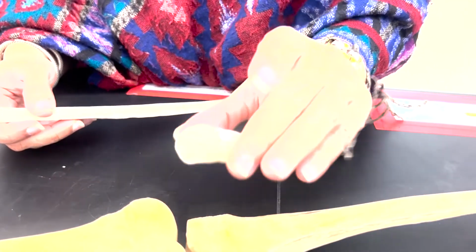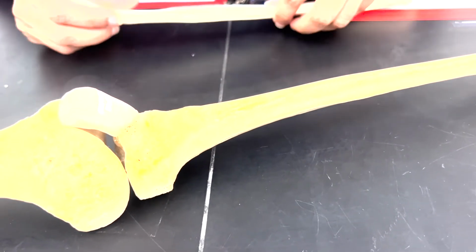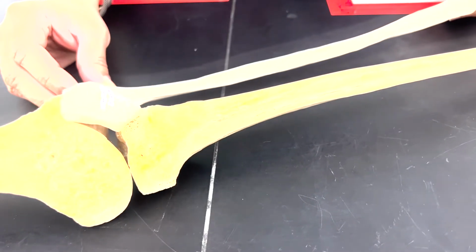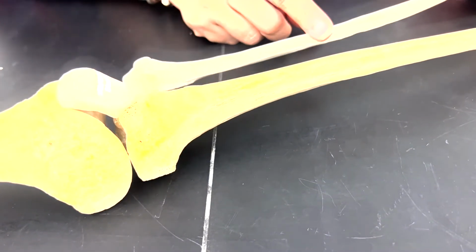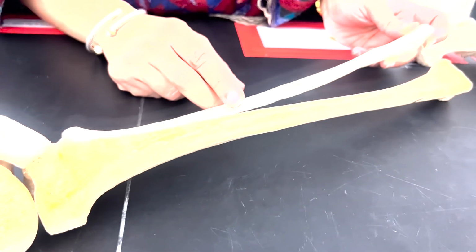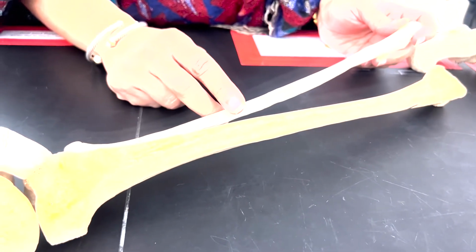Now notice the fibula is not taking part in the formation of the knee joint. Now there is a problem with this. Your fibula is the lateral bone, but the fibula articulates with the tibia. It does not articulate and take part in the formation of the knee joint. Do you understand? So just remember that.